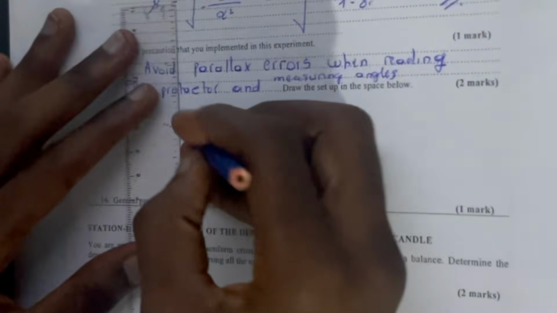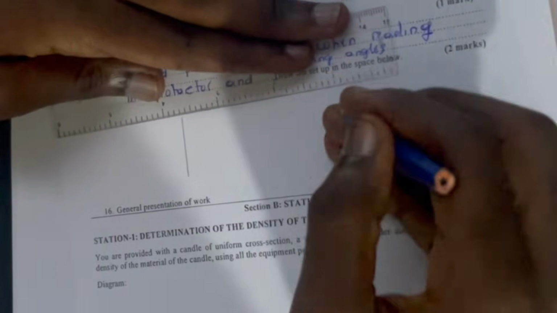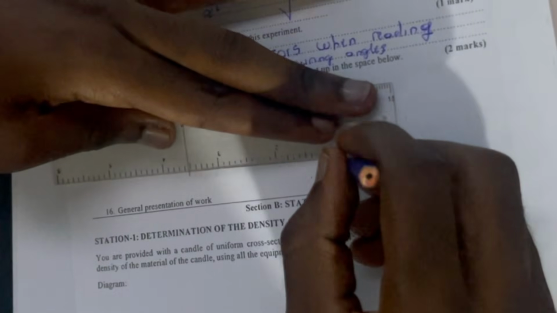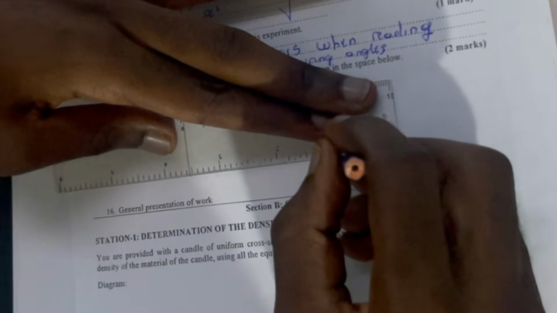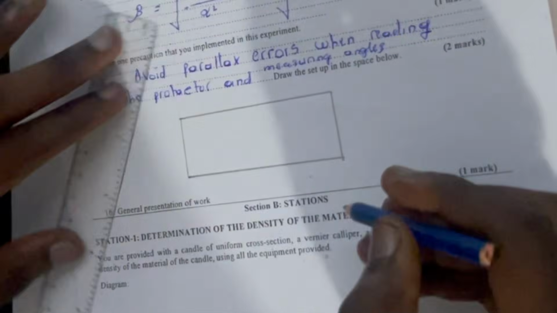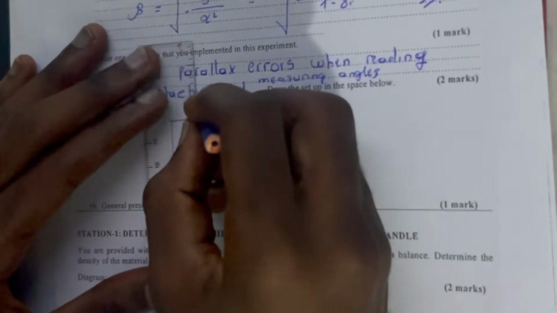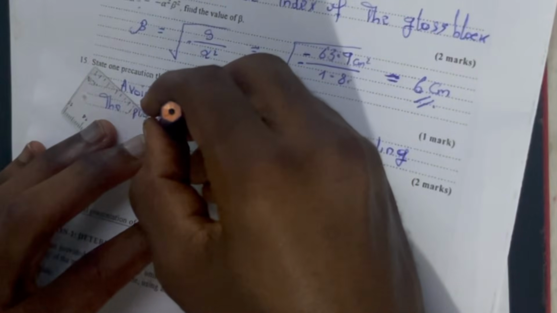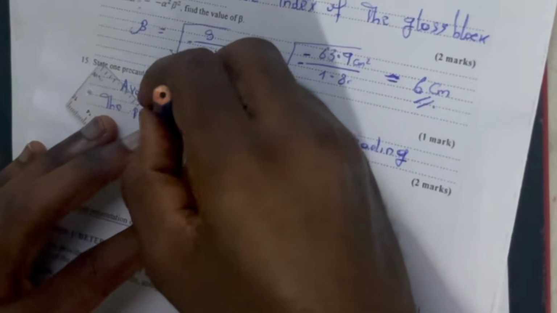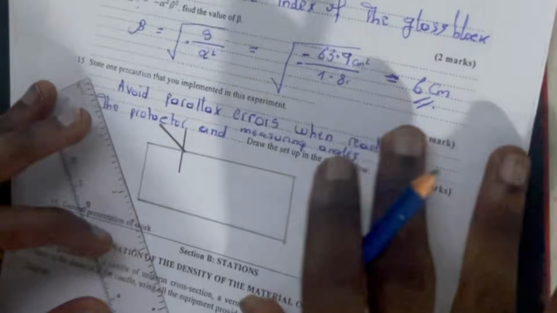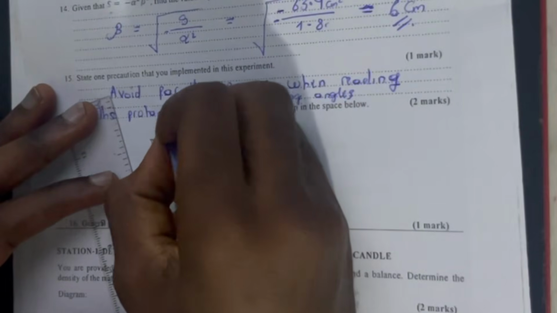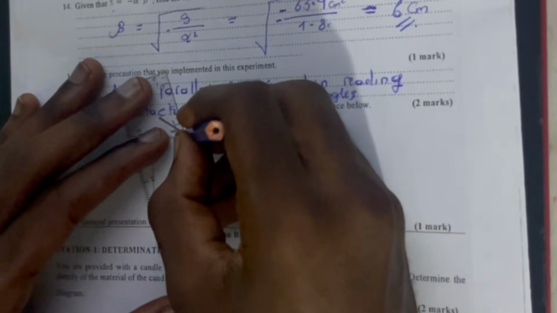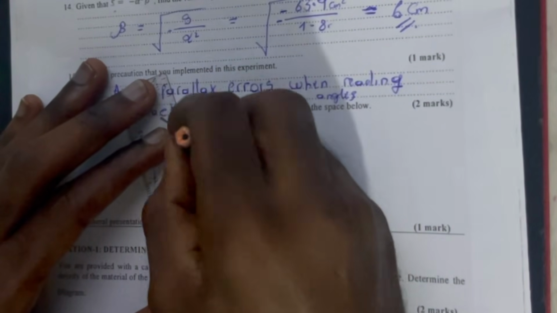The setup: you draw your glass block. Anytime you are drawing the setup, you should name it. You draw your glass block like this, something like that. You draw a normal. You draw the incident ray like this. We all know that the incident ray will be bent toward the normal because the refractive index of air is smaller than that of the glass block. So the refracted ray will bend toward the normal like this.